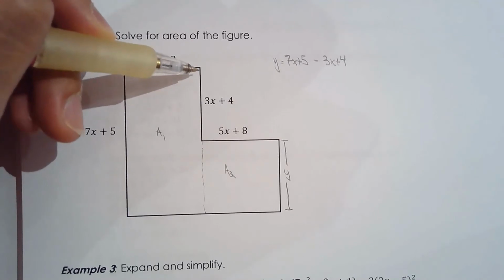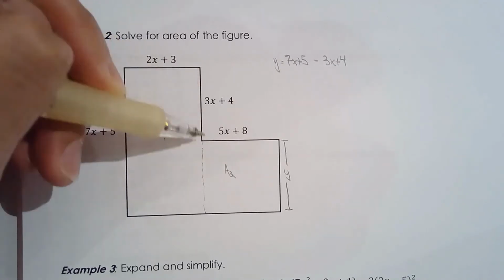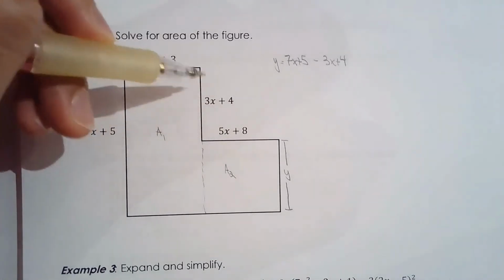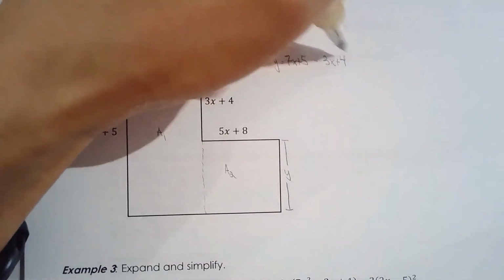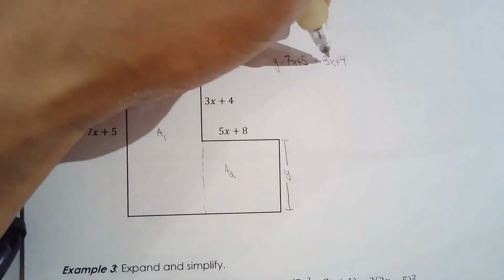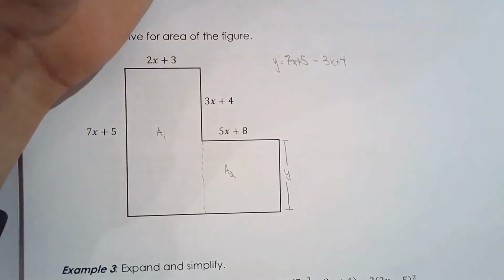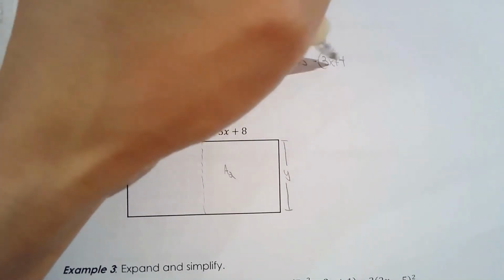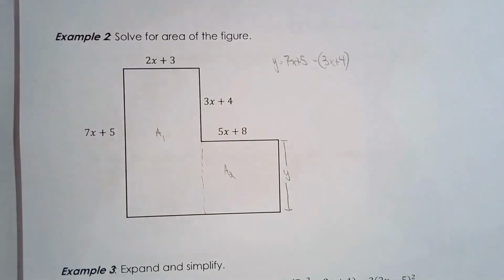You want to subtract by all of 3x plus 4. But right now, most students write this, which is not subtracting by all of 3x plus 4. You're just subtracting by 3x, and then you're adding by 4. So if you want to subtract by this entire expression, what you want to do is put brackets. That totally changes things, okay?